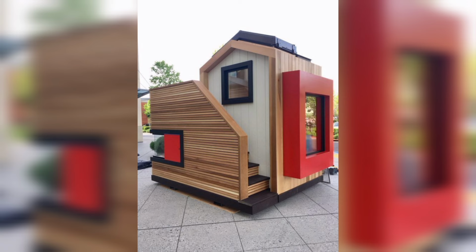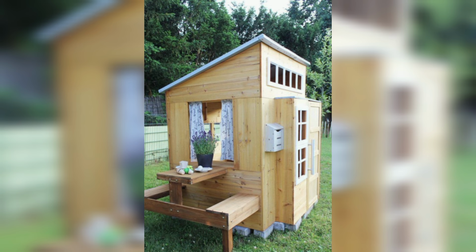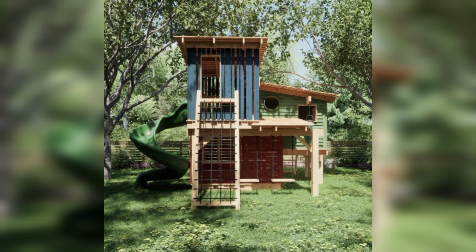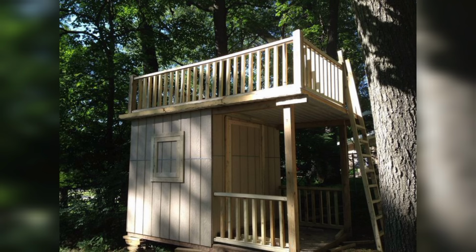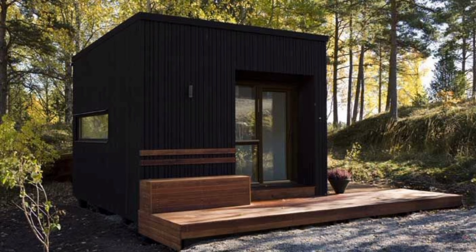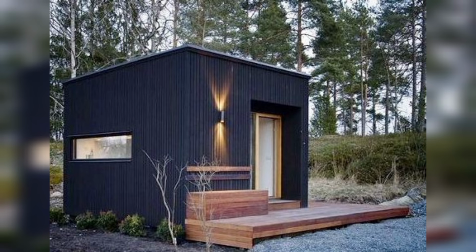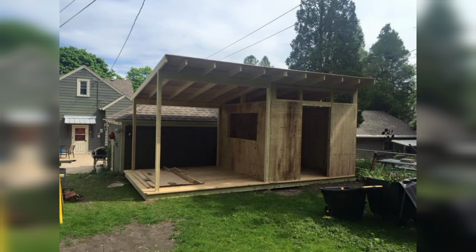Here are some features to consider. Main house: close enough to feel connected but where to often provide sunlight and shade.